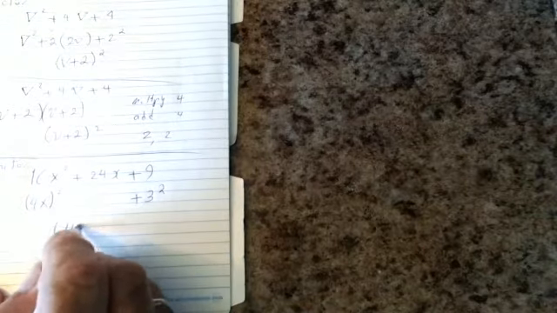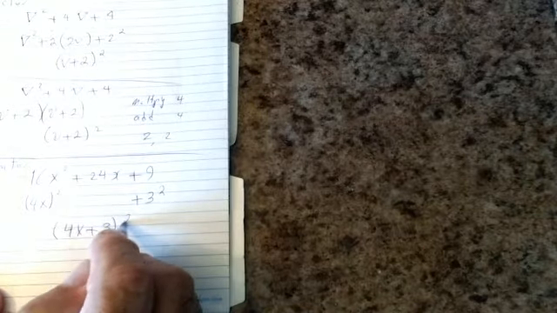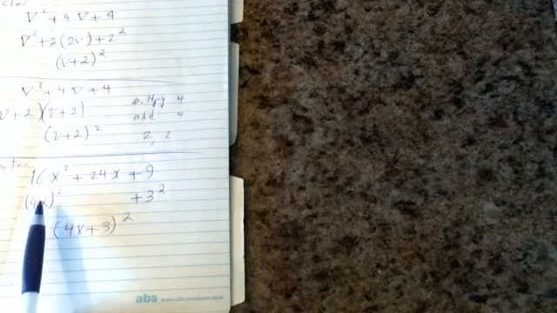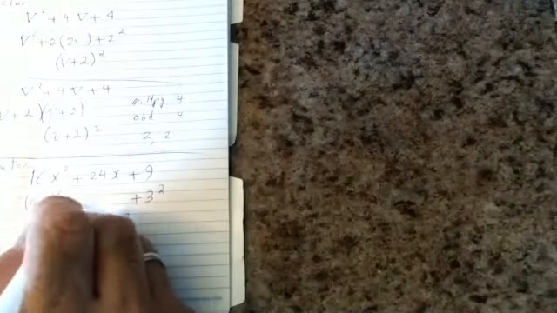See? So in that case, you have (4x plus 3)². And according to the formula, if you multiply these two, 3 times 4x is 12x, and multiplied by 2 is 24x. Because the middle term is 2ab, the middle term has to be 2 times the multiplication of these two, 4x and 3.